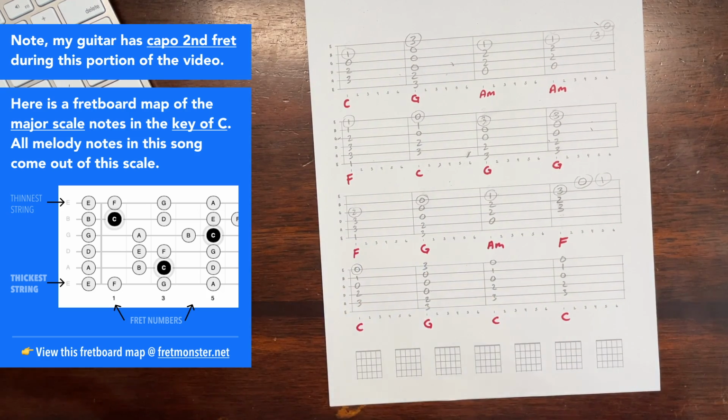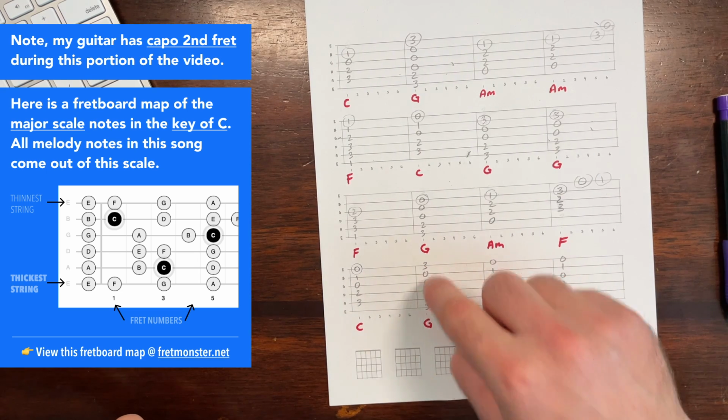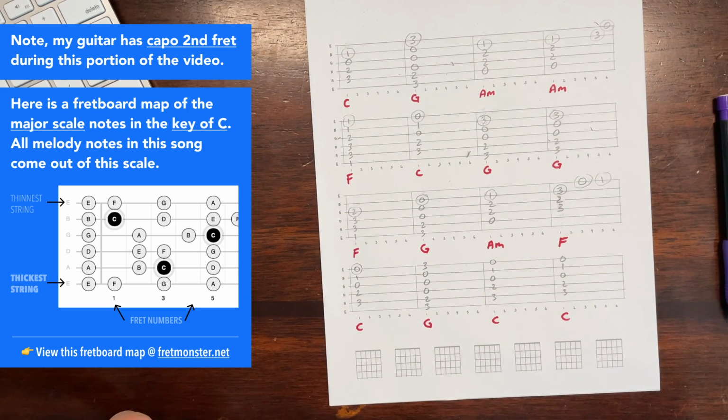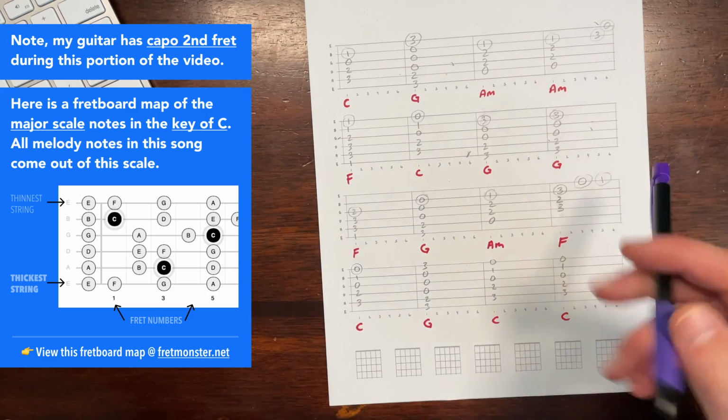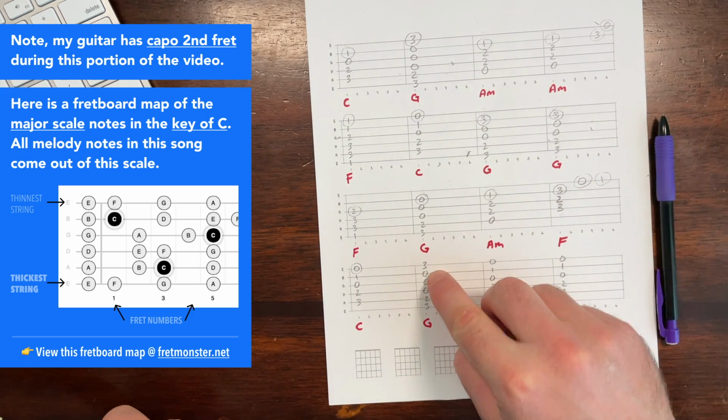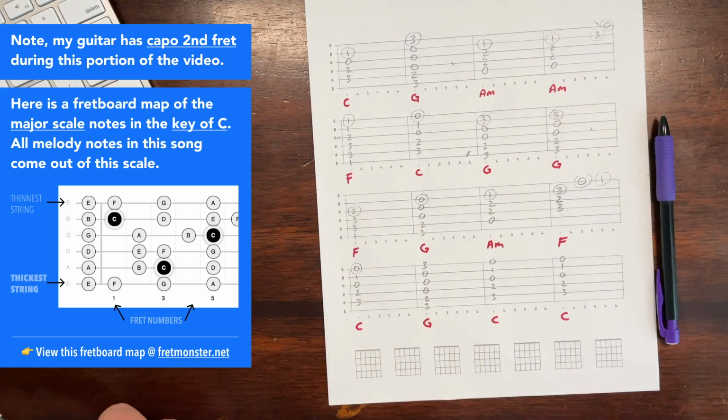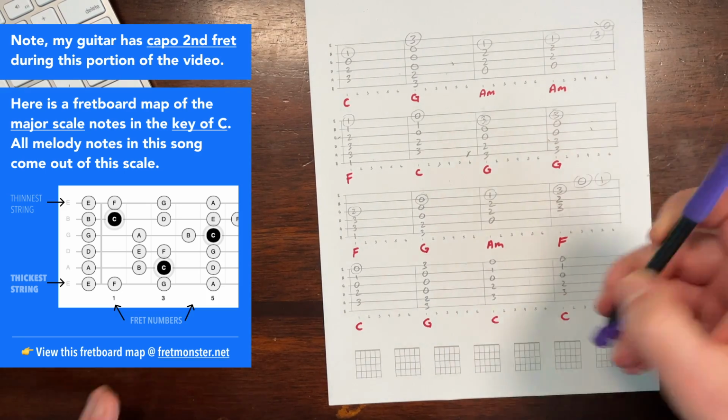If we go down from that, what is it in a G? Is it the open second string? That's too low. So it must be this 3rd fret again, maybe. Let's try that. Remember that 3rd fret right there? With, yep, that's it.